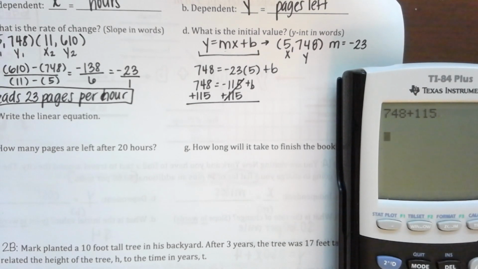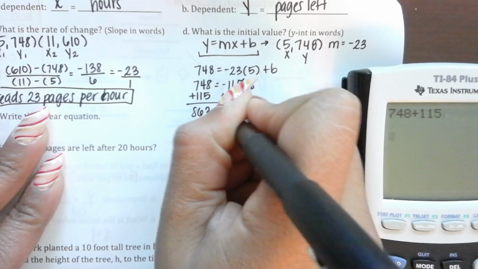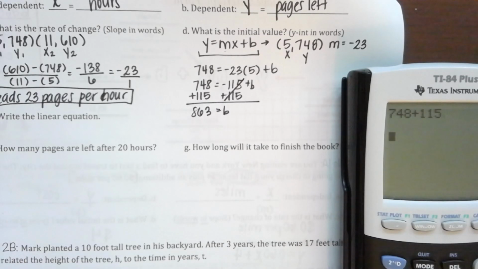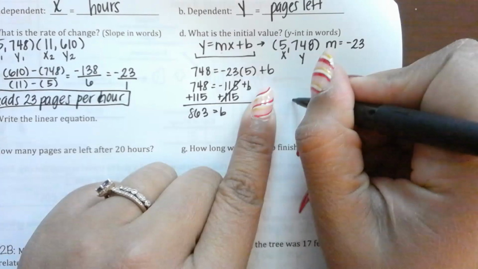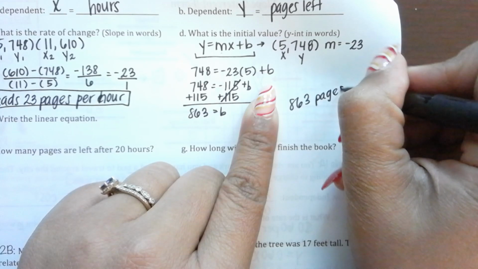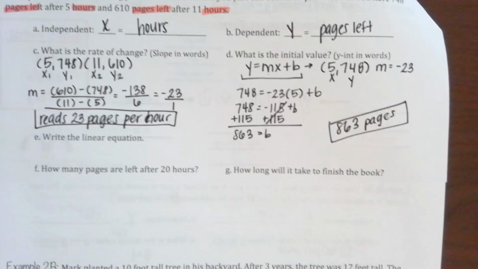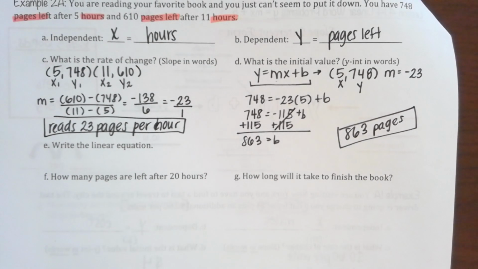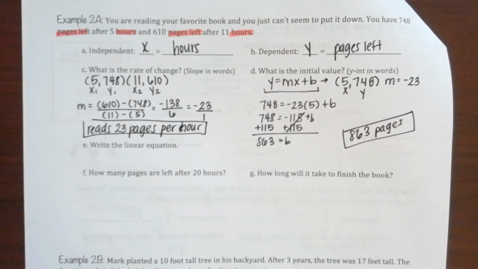What'd y'all get? 863. So how do I write that in words? There we go. Any questions there? Do I have an M? Do I have a B? So how do I write this equation?